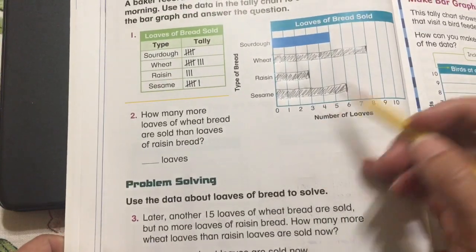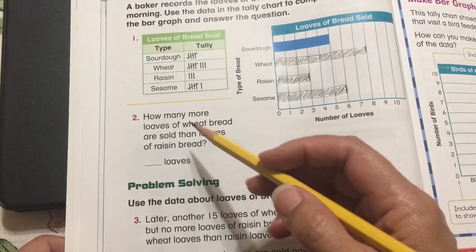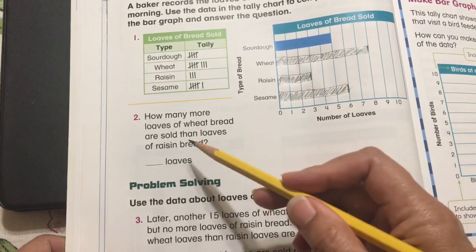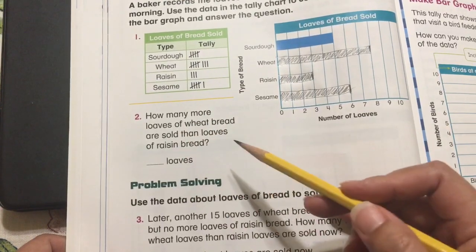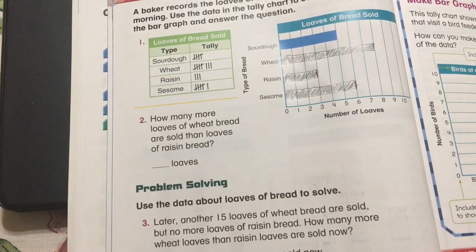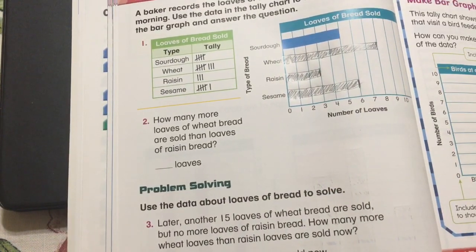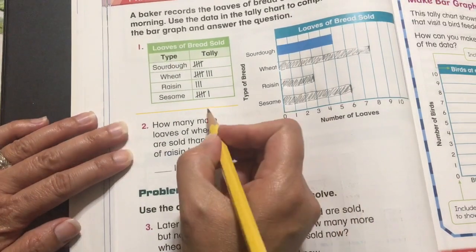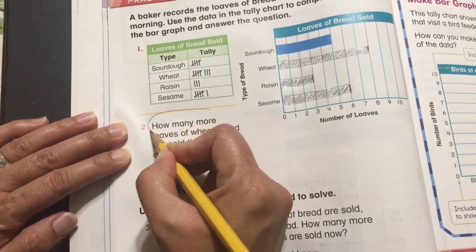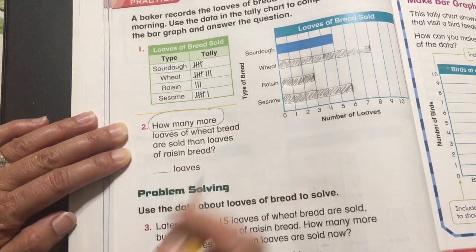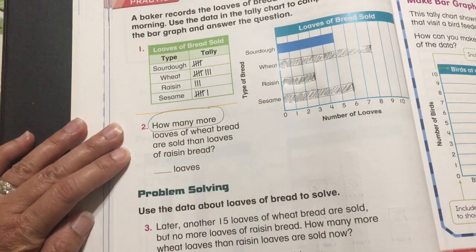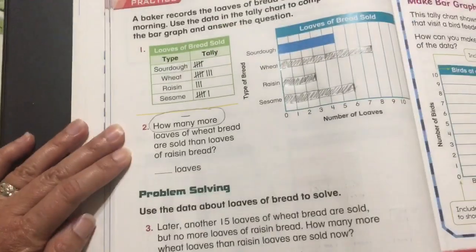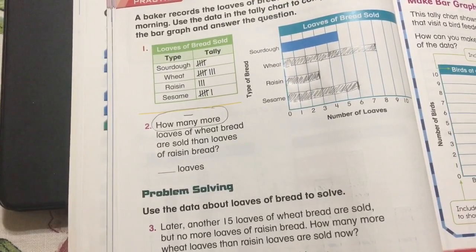Question number 2 is going to use this bar graph. It says, how many more loaves of wheat bread are sold than loaves of raisin bread? Hopefully by now you are very familiar with what we do when we see those 3 words. How much more? How many more? When you see those 3 words, what do we do? Write it above. What do we do? I hope you put a subtraction sign. If you did, you are correct.